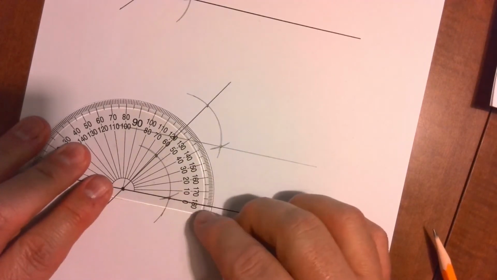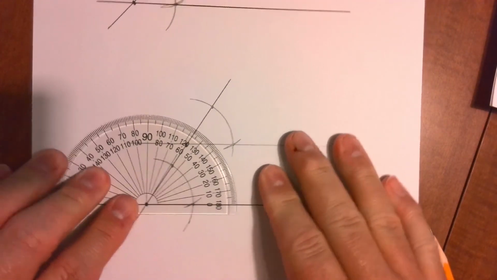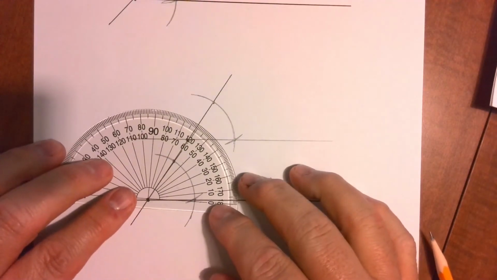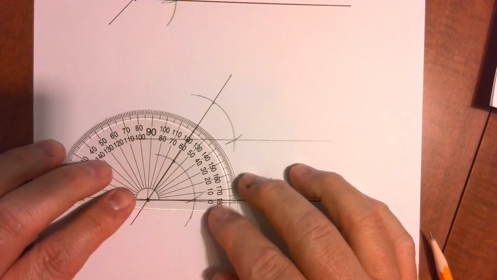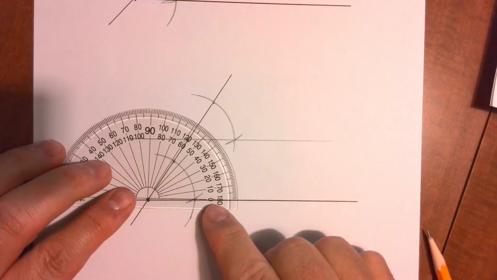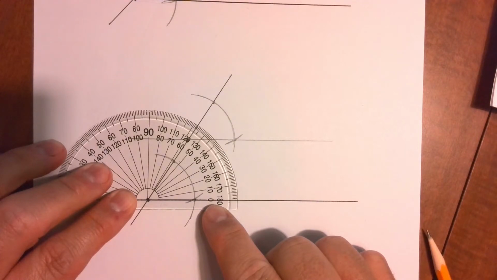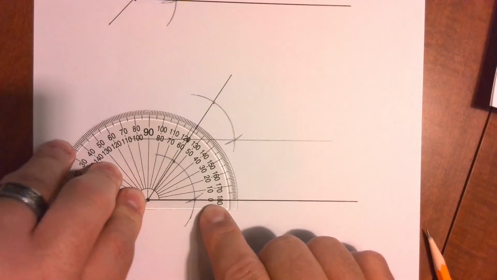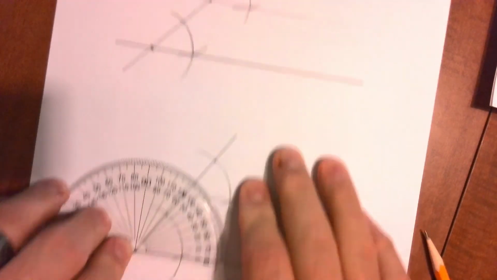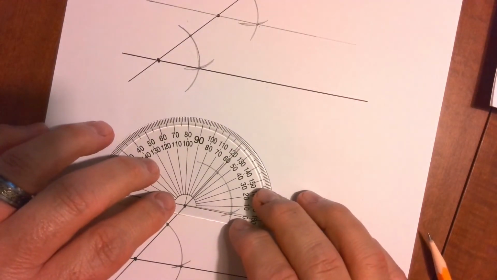So if I look at my first angle, that angle is about 58 degrees, in between 57 and 58 degrees. So that means this angle here should be the same thing.